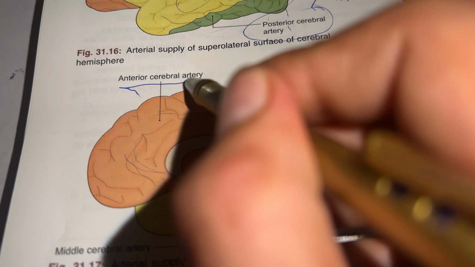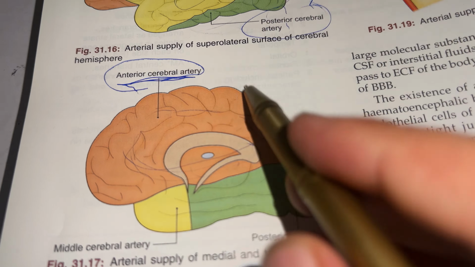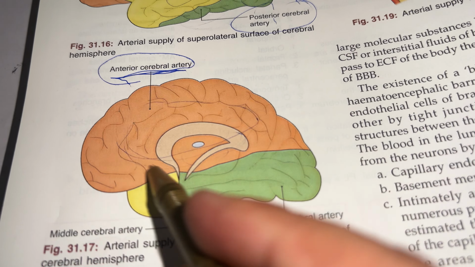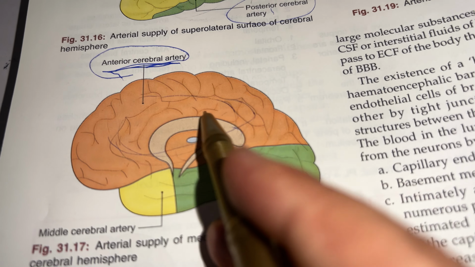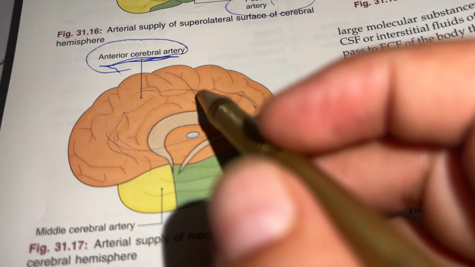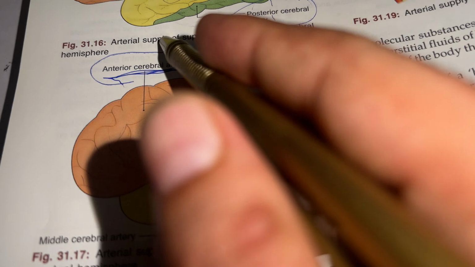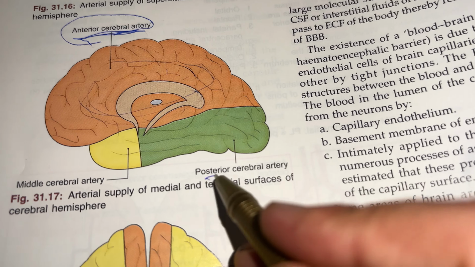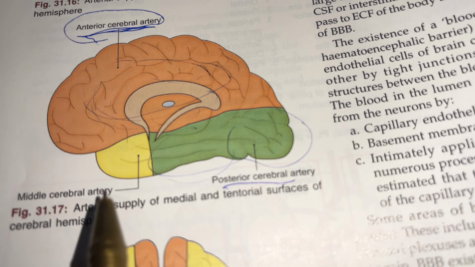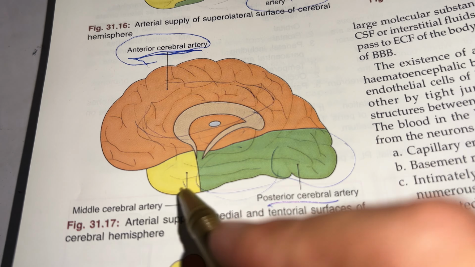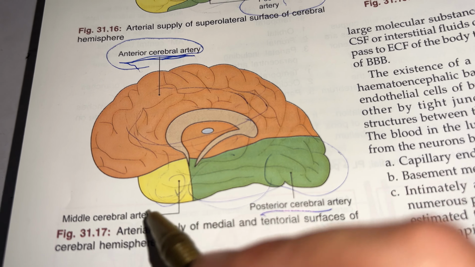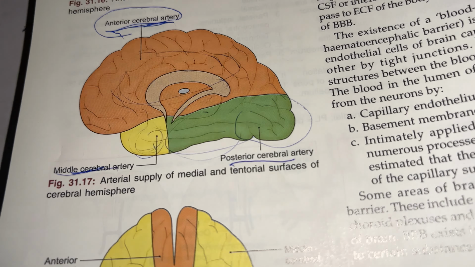Now this is the medial view of the brain, and this orange area you can see is the area which is supplied by the anterior cerebral artery. So the medial part of the frontal lobe and parietal lobe is supplied by the anterior cerebral artery. Now this green area is the posterior cerebral artery, the occipital lobe and the temporal lobe, and this shows the middle cerebral artery, a small medial part of the temporal lobe, which is supplied by the middle cerebral artery.